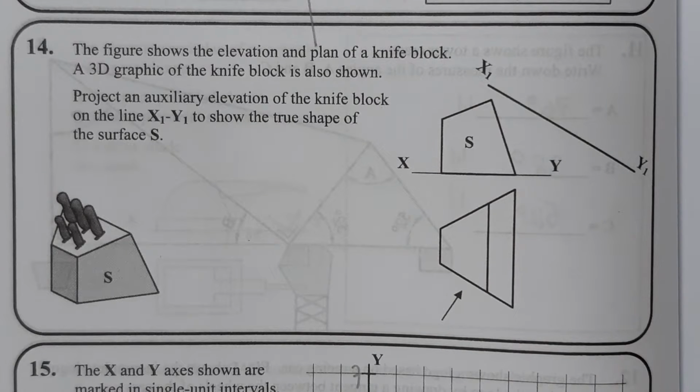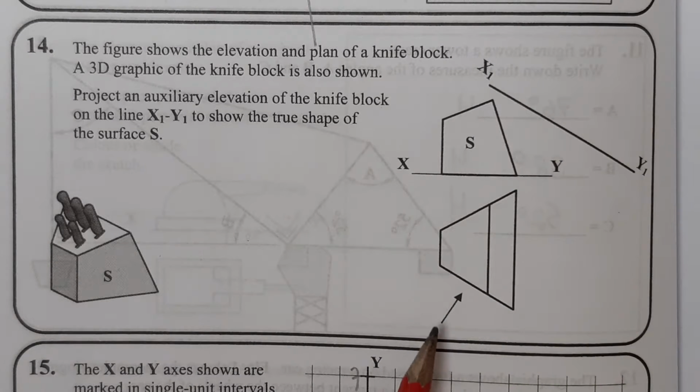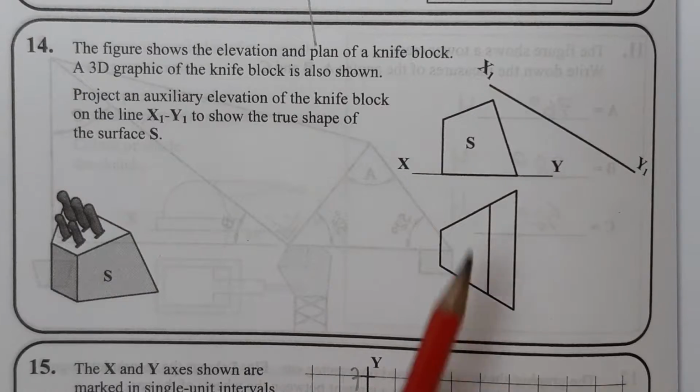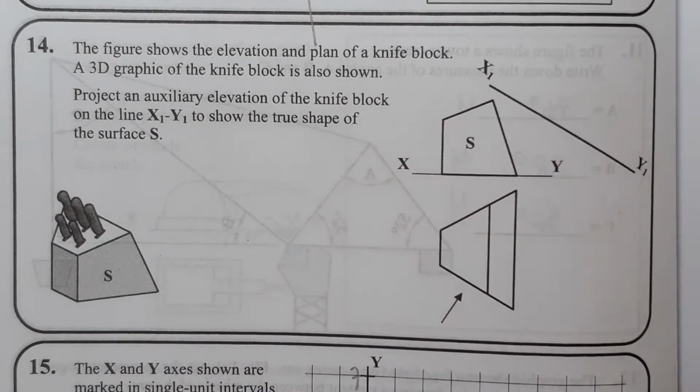2013 higher level question 14, which is an auxiliary question. And an auxiliary is when you're getting the true shape of a surface. So we are looking in perpendicular into this side, and we have a new ground line, or XY line, drawn.